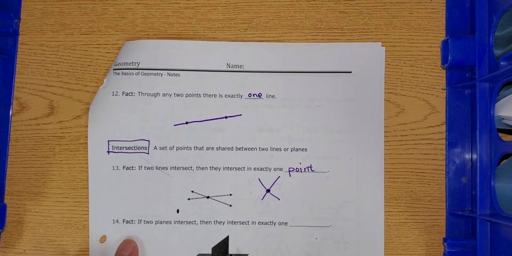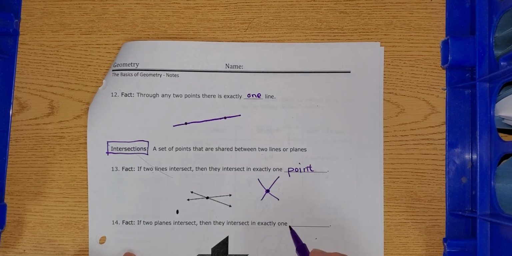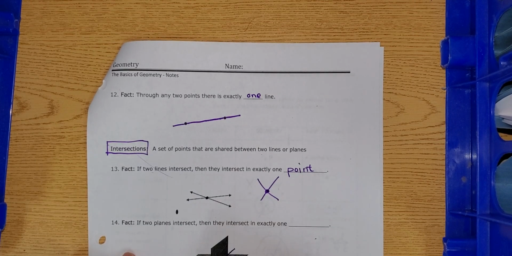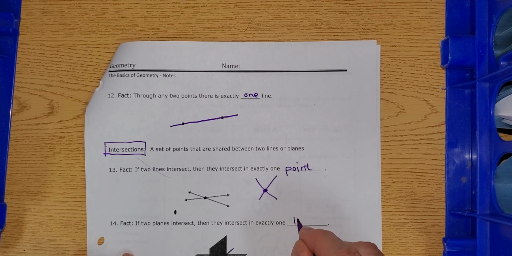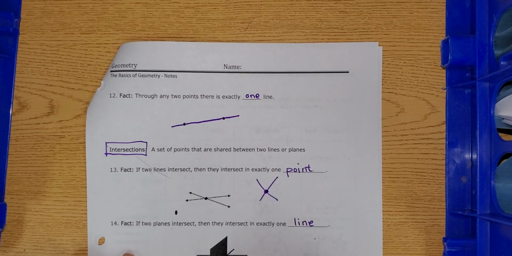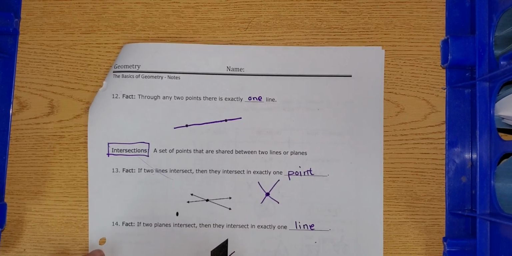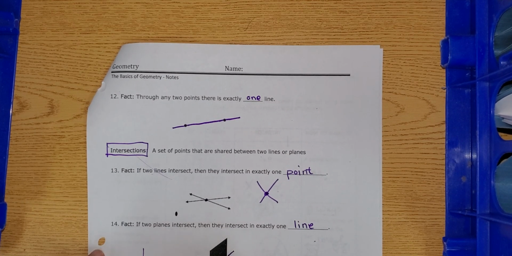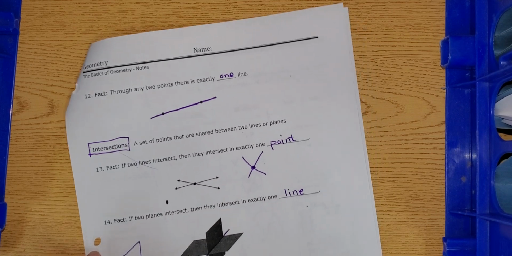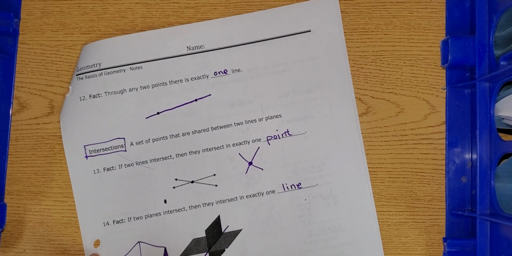If you have two planes that intersect, then they intersect in exactly one line. So if you had a wall and a ceiling, say you've got a wall and then the ceiling's coming this way.